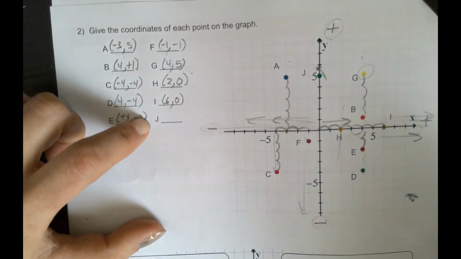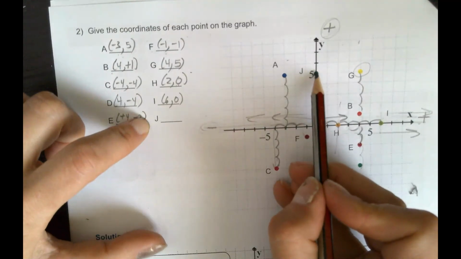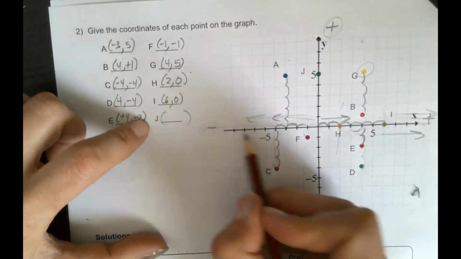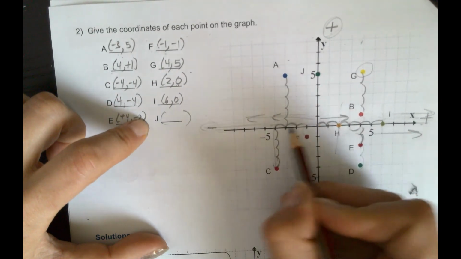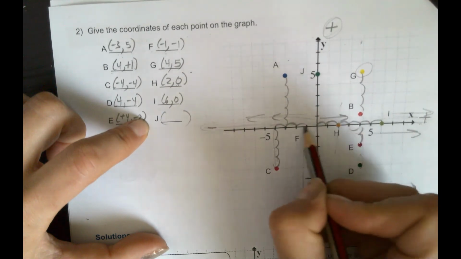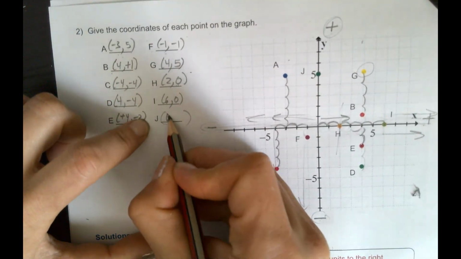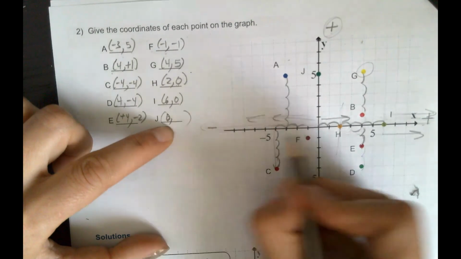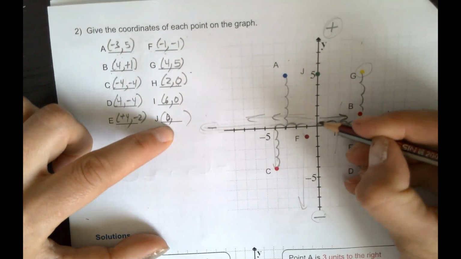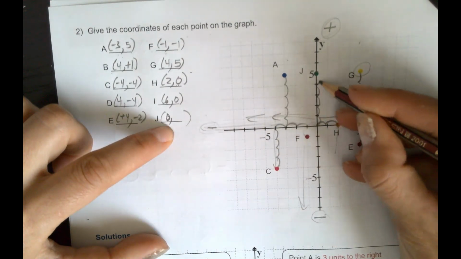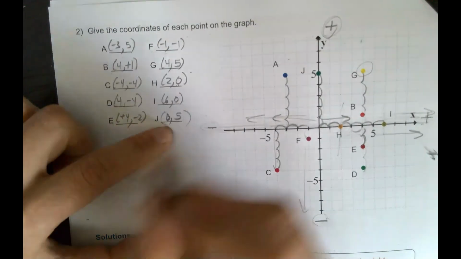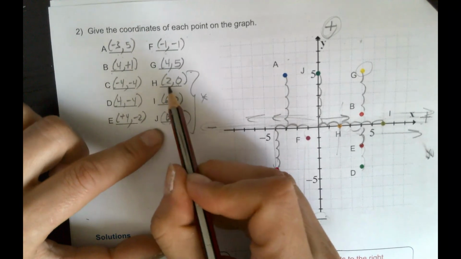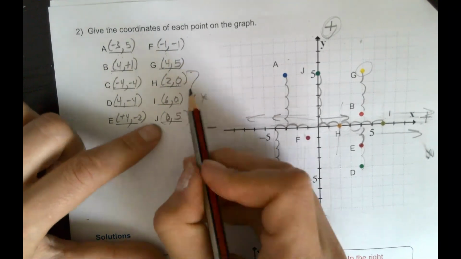J. Here's J, the green dot. So always do my x-axis first. Well, I don't move left and I don't move right because it's just here. So I can't move anywhere. So the first one has to be 0 because I don't go left or I don't go right. Now I just go up. 1, 2, 3, 4, 5. So up 5 means +5.